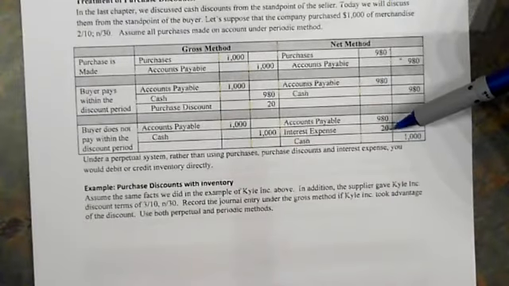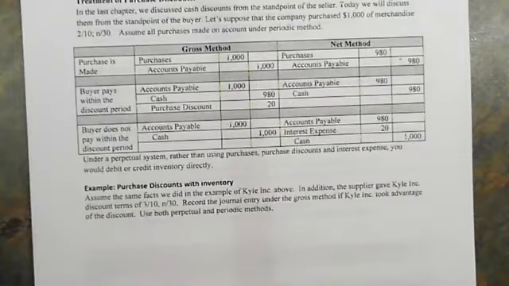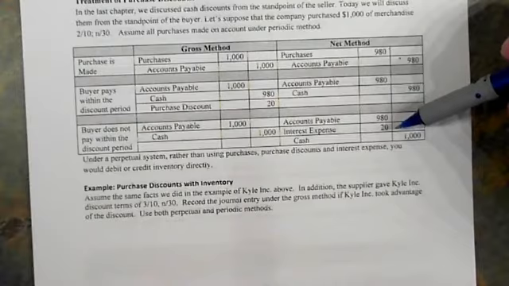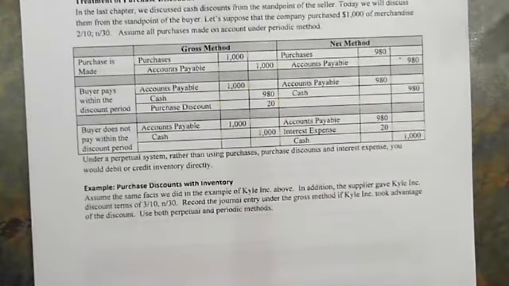And then instead of interest revenue, as the seller recorded, we would record interest expense, because in essence, someone gave us inventory and allowed us to pay later. The fact that we paid later and missed a discount now has accrued interest expense.